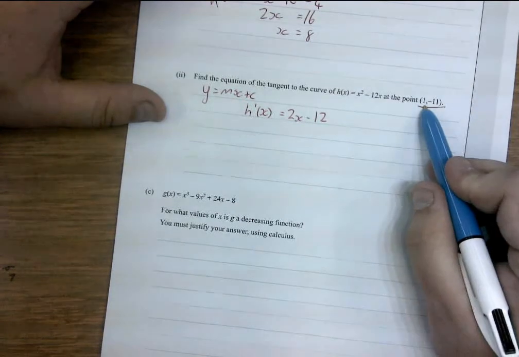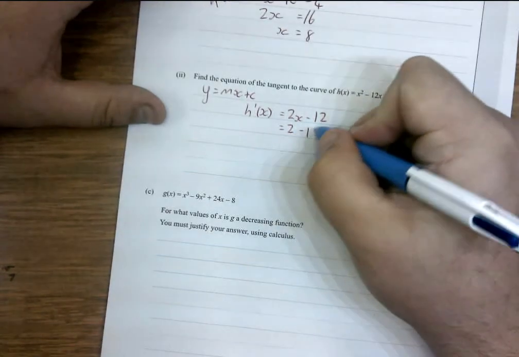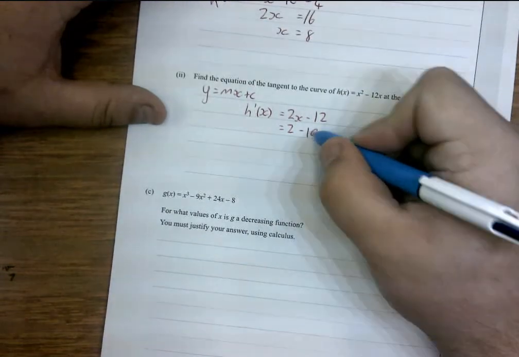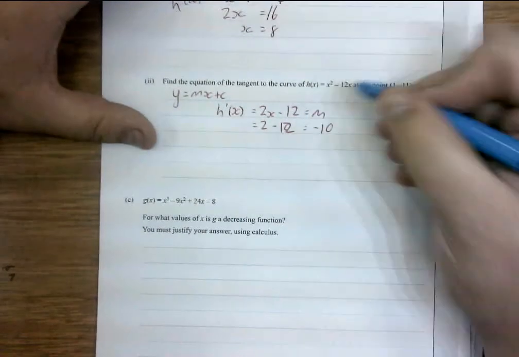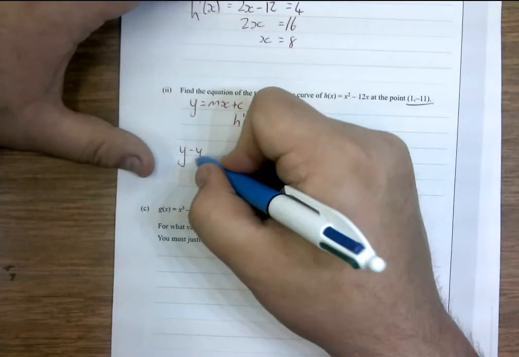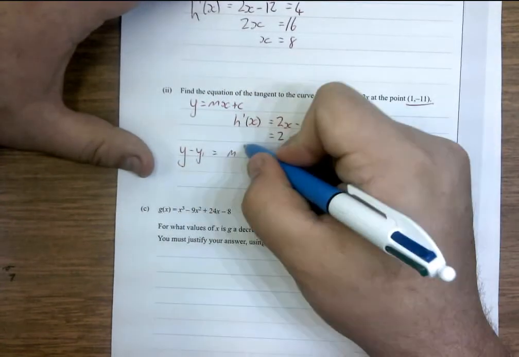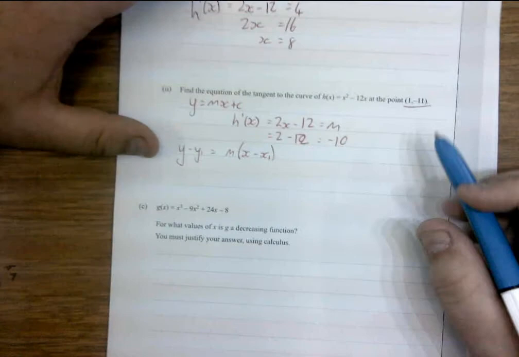X is 1. Our gradient is -10. So I'm going to use the equation y minus y1 equals m x minus x1 for finding the equation of a straight line.